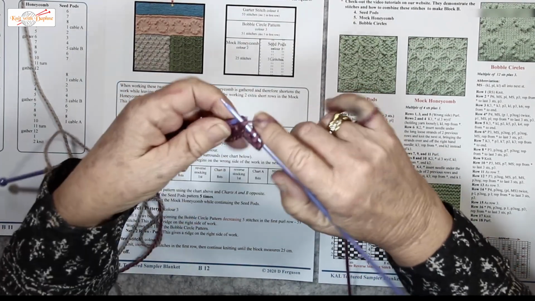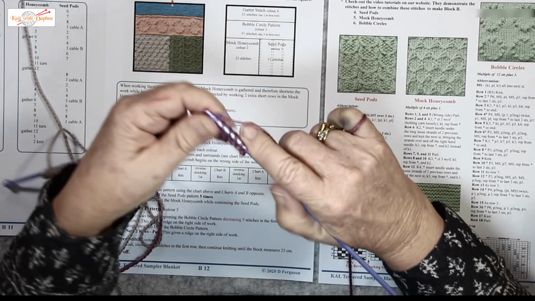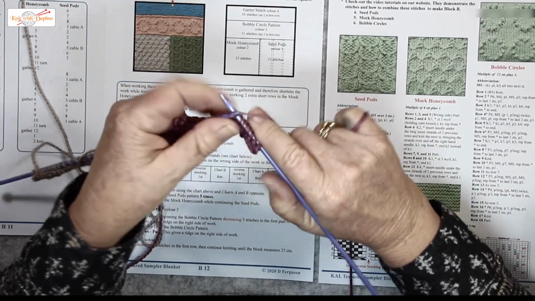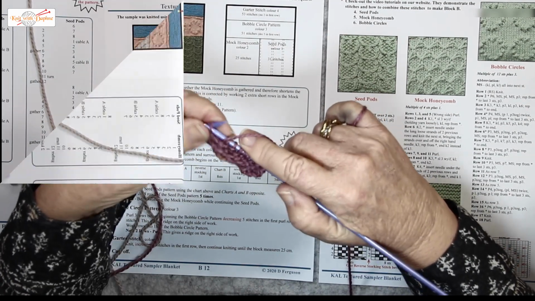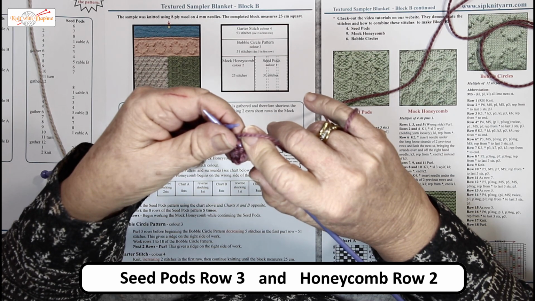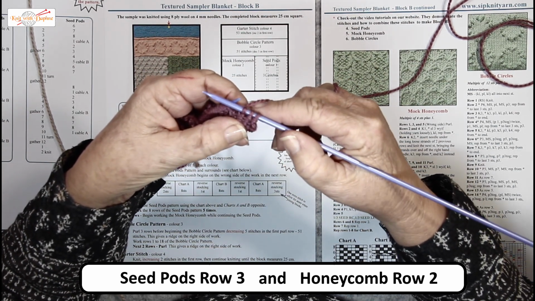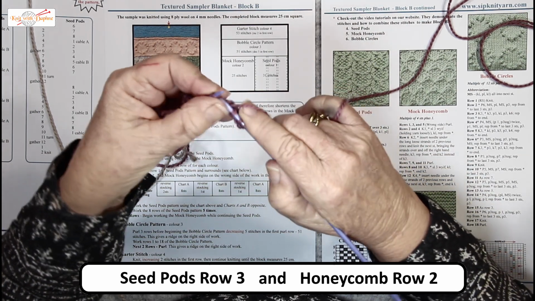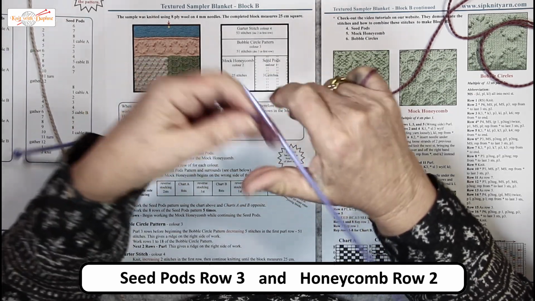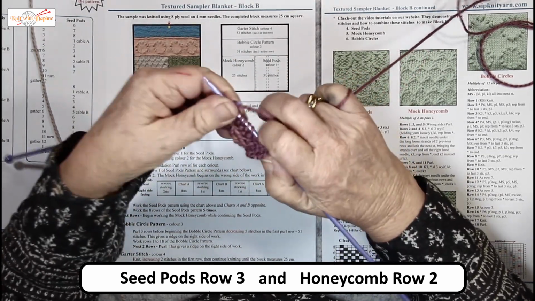I am following the chart for seed pods, and I'm following the written words for row 1 of the mock honeycomb, and it is purl all the way. This is row 3 of seed pods and row 2 of honeycomb. I have purled the 3 edge stitches. Now, seed pod has 8 stitches. That's 2, 3, 7, 8.